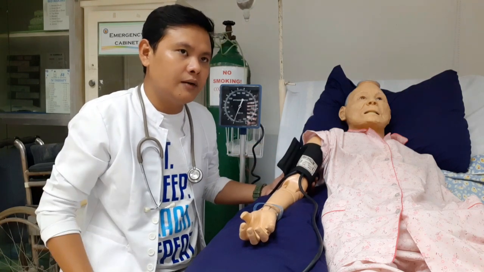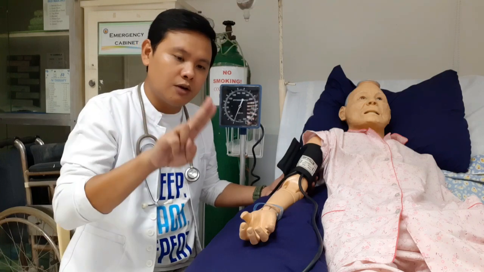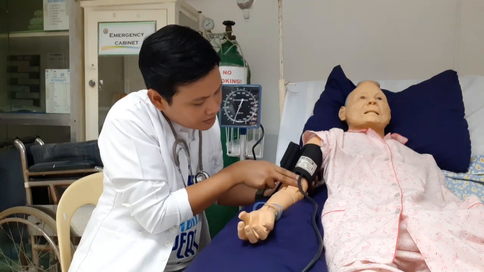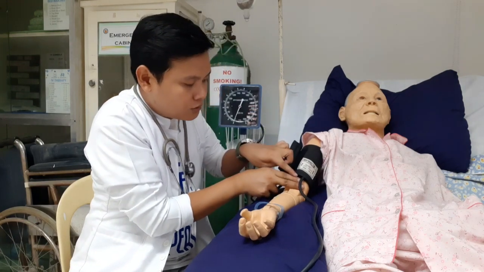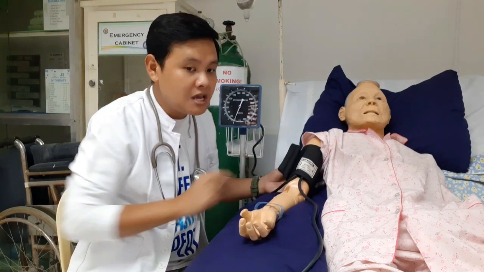Okay, so isa sa mga ginagawa natin para mas madali itong ma-identify is we put our fingers, at least 2 fingers above the antecubital fossa. Above that, doon mo ilalagay yung lower part ng BP cuff.